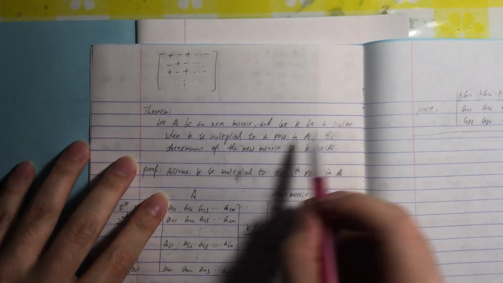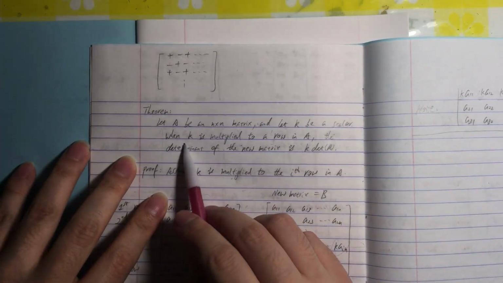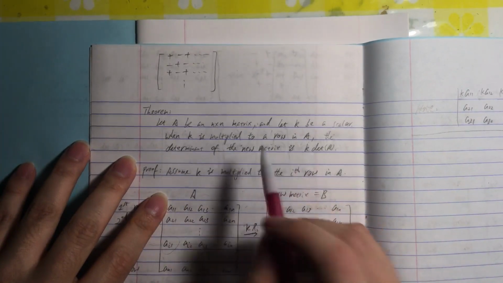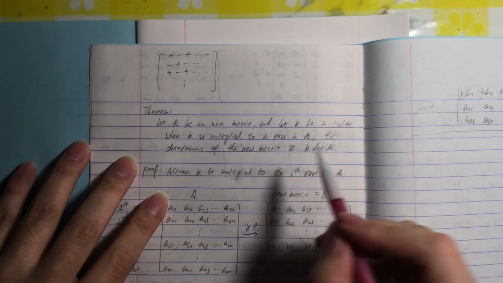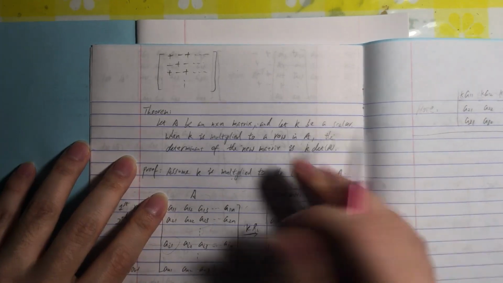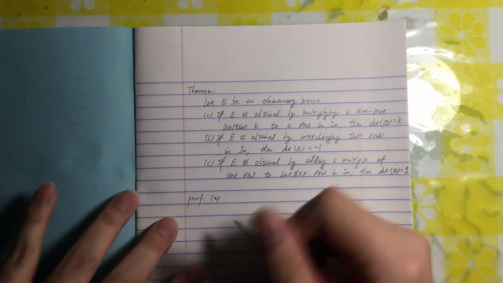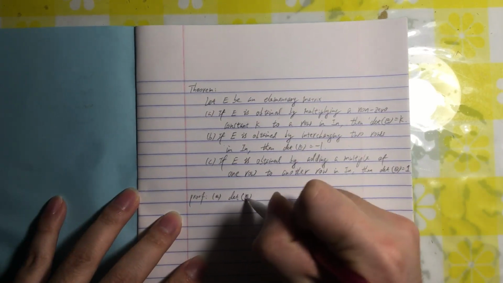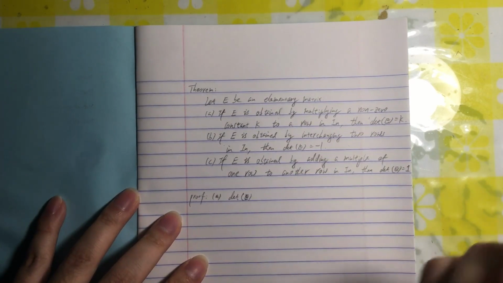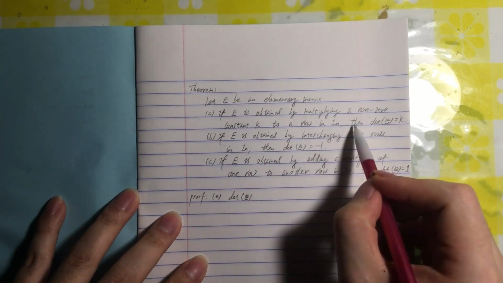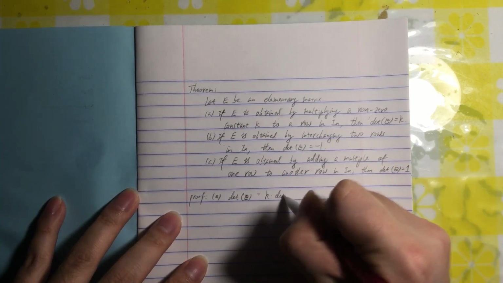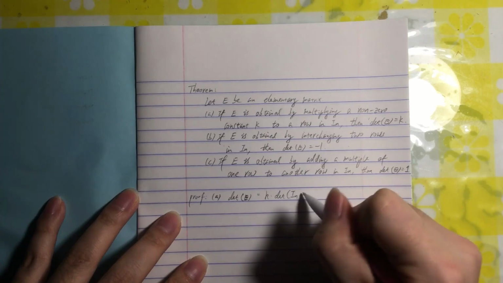We know that according to the earlier theorem, if we multiply k to a row in matrix A, then the determinant of the new matrix is k times determinant of A. Here, for determinant of E, if E is obtained by multiplying k to a row in In, then determinant of E is k times determinant of In, according to the earlier theorem.